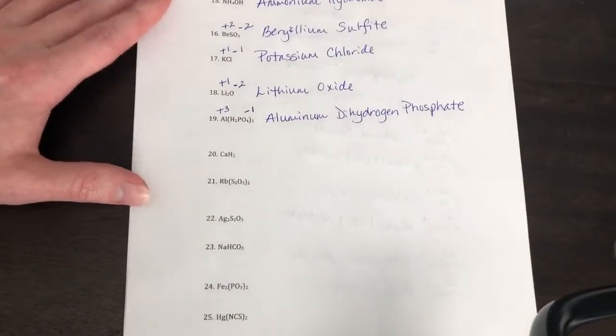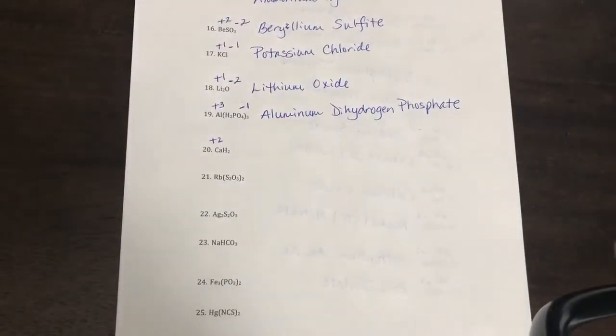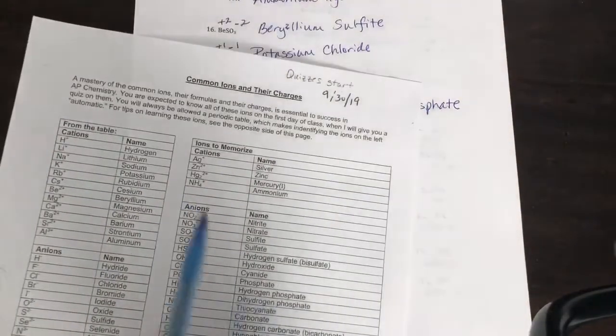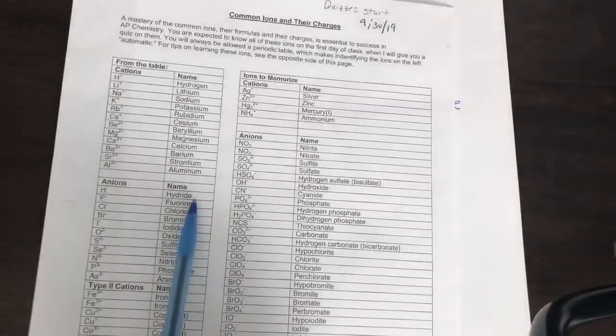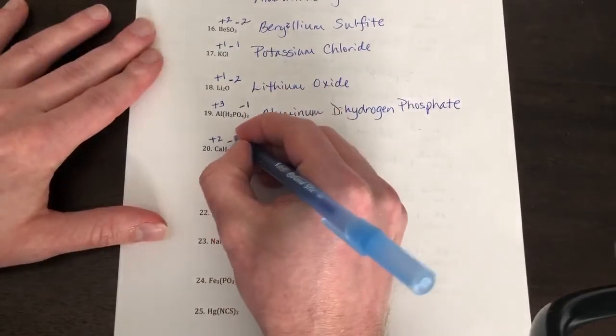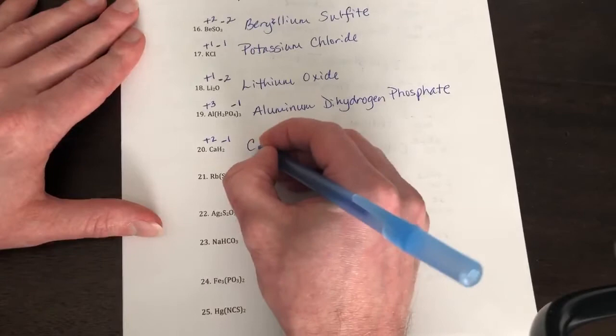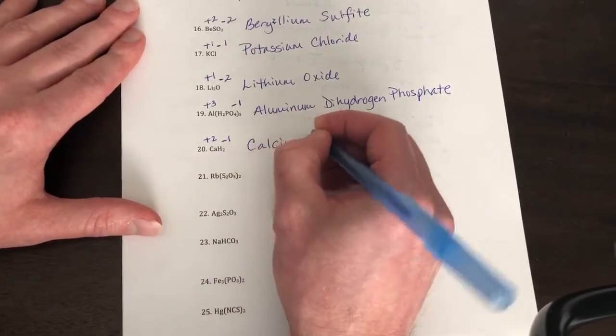Okay. Calcium is Ca with a +2 charge. Hydrogen, when it acts as a negative ion, is called hydride. Okay, it has a -1 charge. So crisscross, that's where those numbers went. This is just calcium hydride.